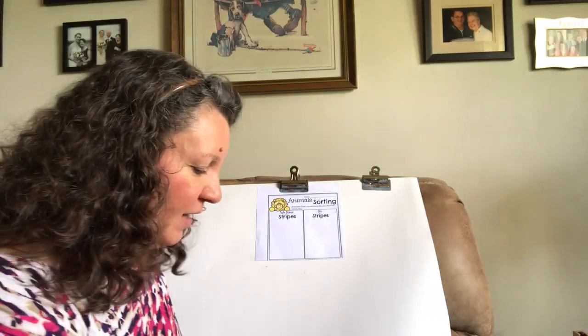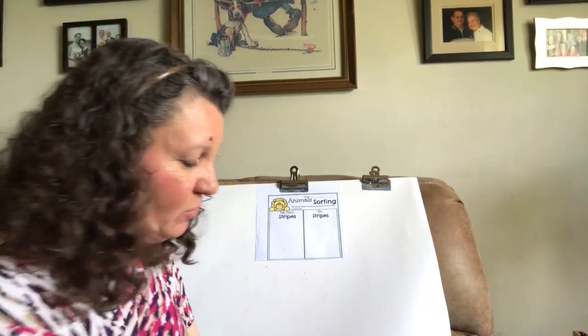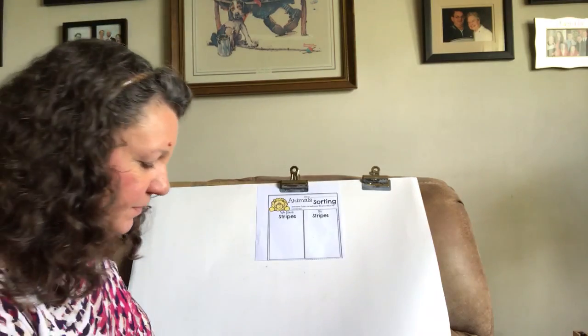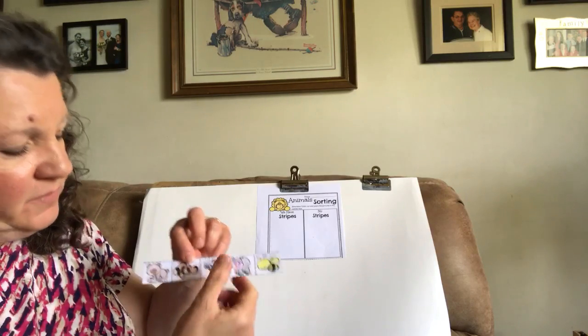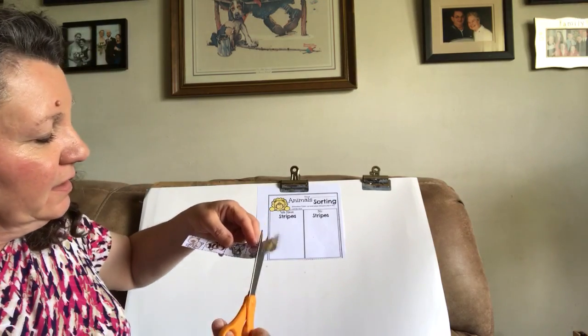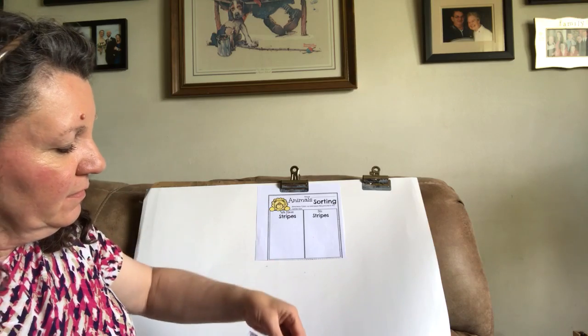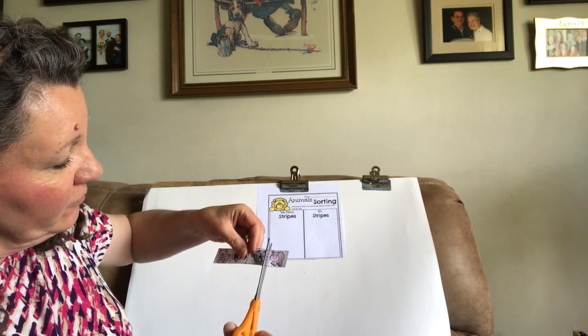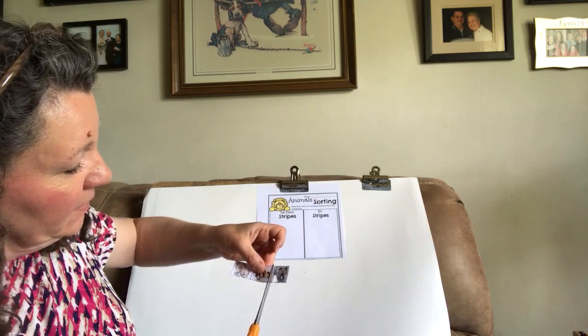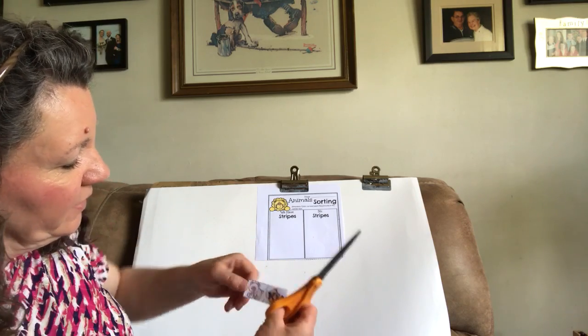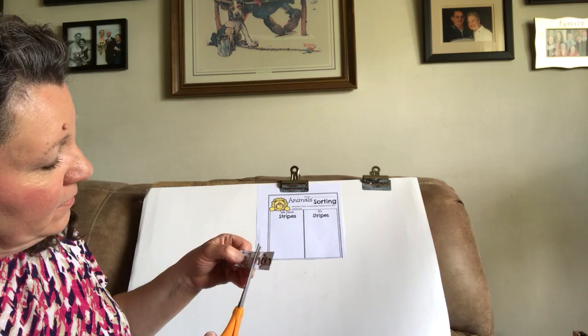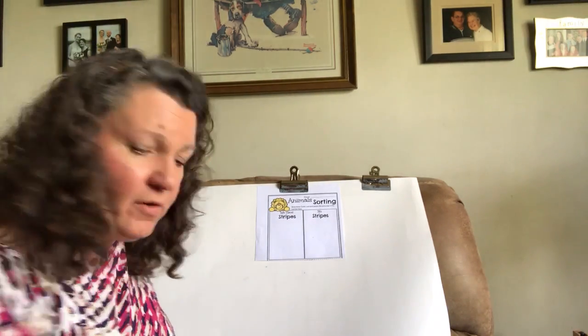Okay, so we have all of those animals, and we have them sitting on our table so you can see them all. Right? And we'll do our other animals the same way. You're going to cut right on the dotted lines very, very carefully. Okay? Very carefully. Cut right on those dotted lines. You don't want to chop any part of your animals off. Okay, so now we have all of our animal pictures.